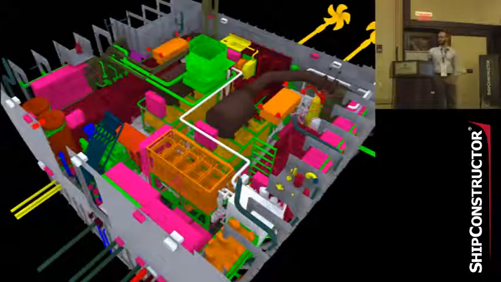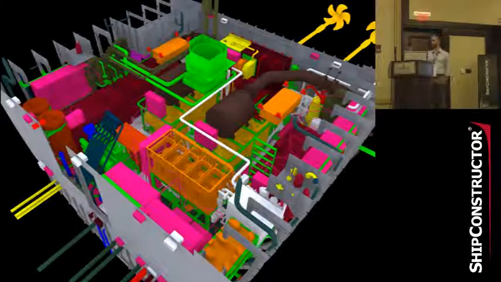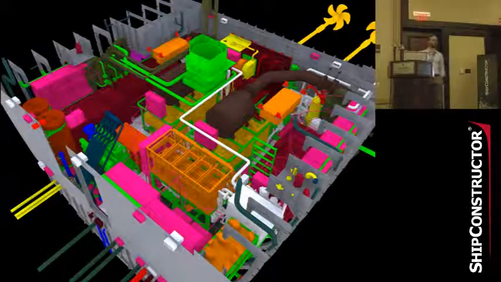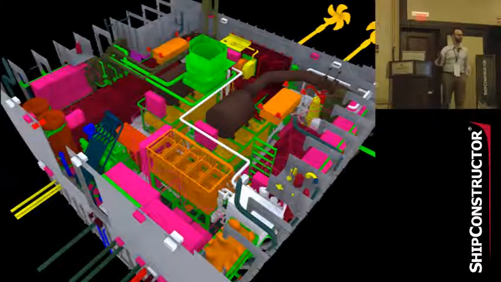But functionally, we want to go from that into something like this, and we want to make sure that it is correct, right? This is the plan we want to have. I want to know that there's 4 pumps in any given circuit in that engine room. Well, good luck doing it from that model, right?